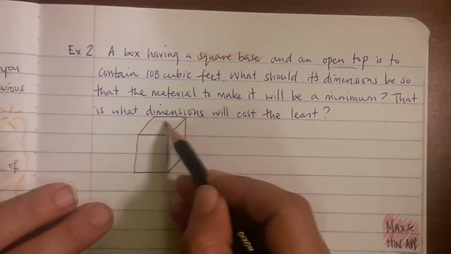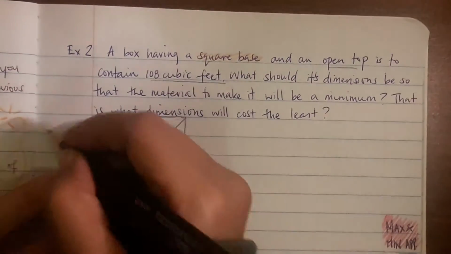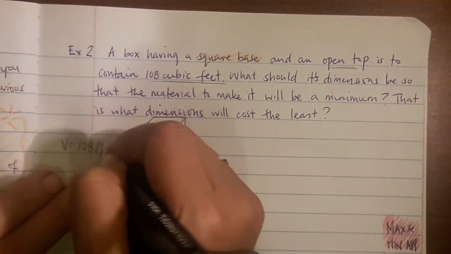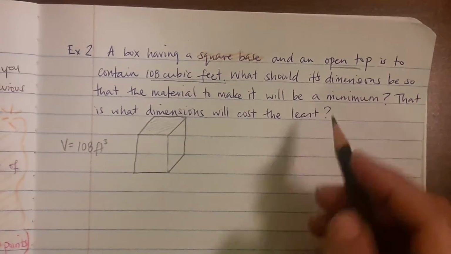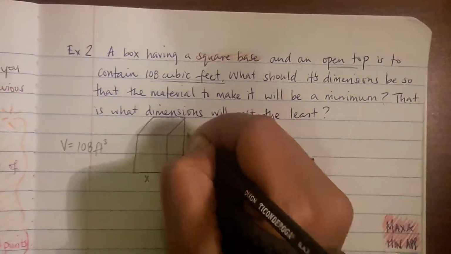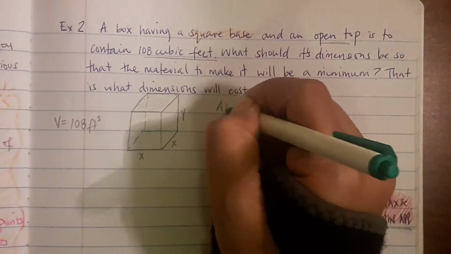Alright, so it's an open top, so there's nothing on the top. You need to remember that. The volume of this, because it says cubic, that means volume, is 108 feet cubed. And it's asking what dimensions will cost the least amount of this material. So the material has to go around all the sides and the base, right? So we're going to label x, x, y.